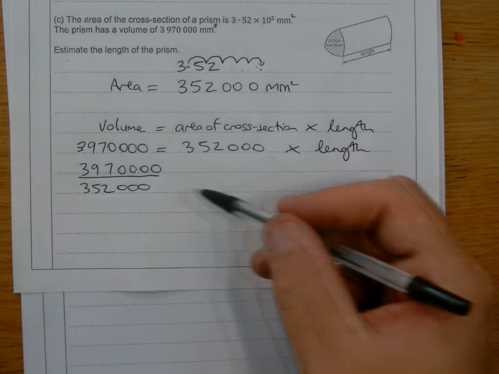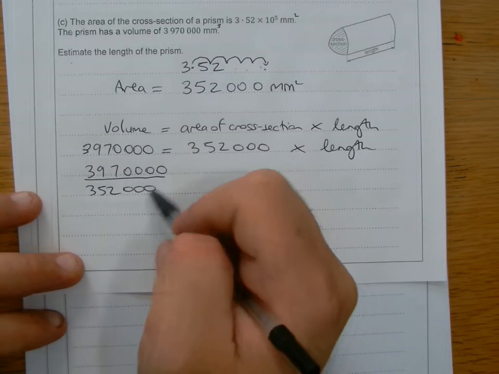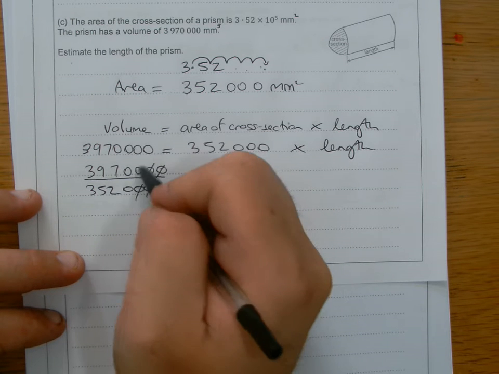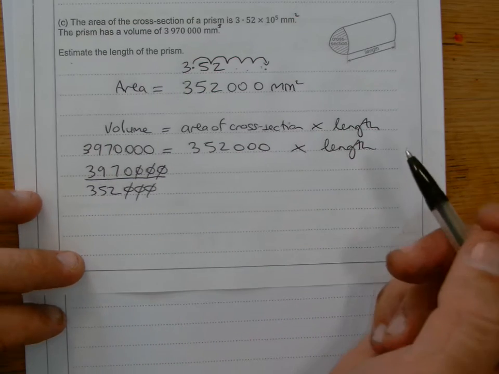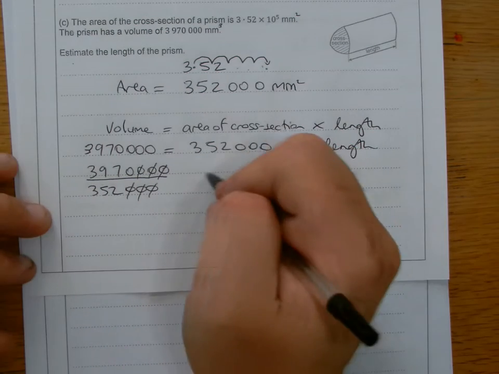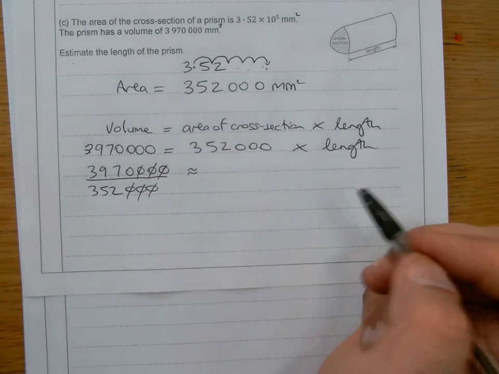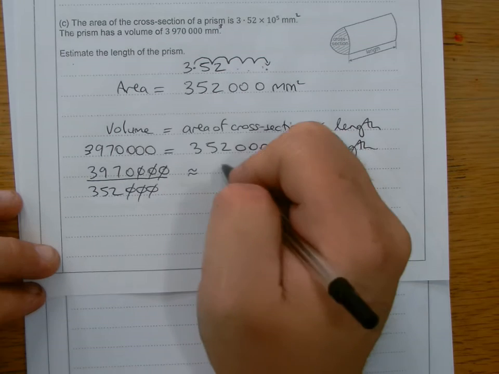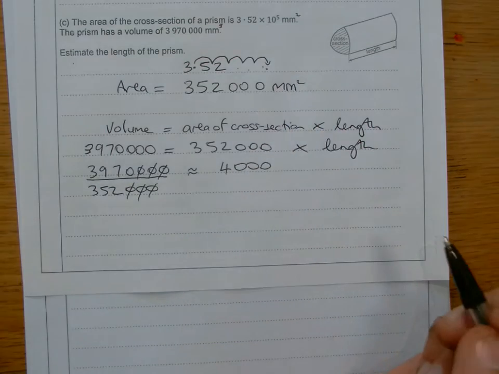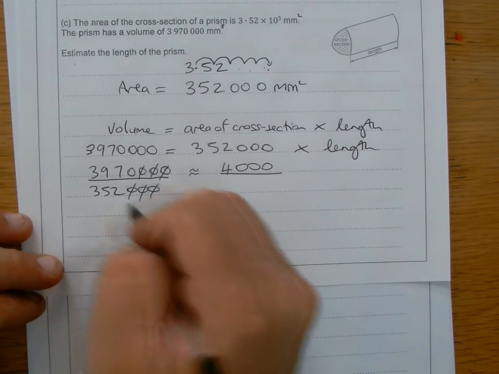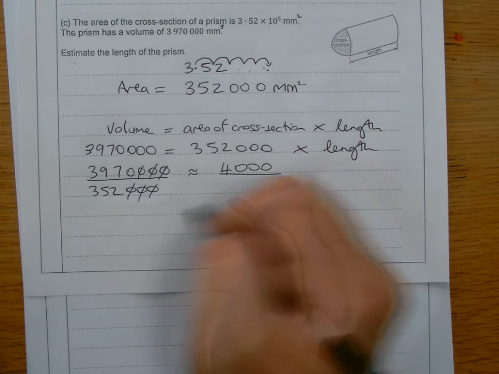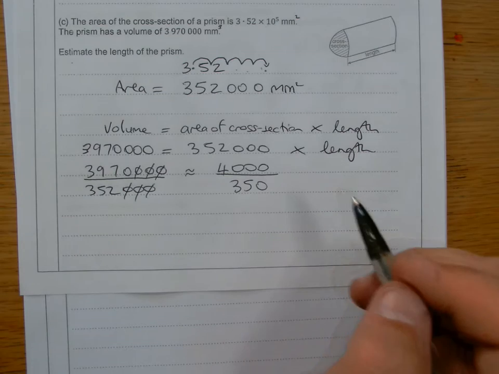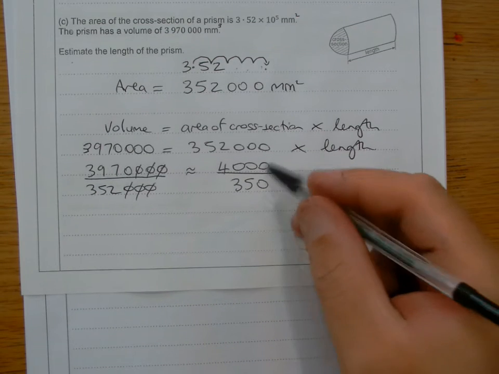Estimate. So when it comes to working this out, I'm going to first of all cancel these zeros, so scale it down. That zero cancels with that zero, and that zero cancels with that zero, so that's nice. And remember, it's only an estimate, so this is approximately equal, so you can do squiggly equals if you want to. If you look there, 3,970 is very close to 4,000, isn't it? And 352 is quite a small number in comparison, so maybe we round that to 350 to have a bit more accuracy.